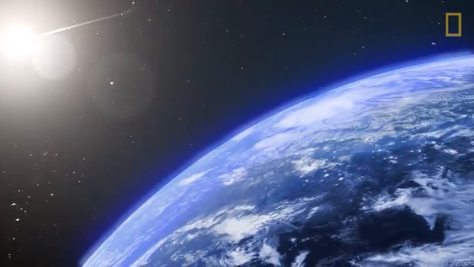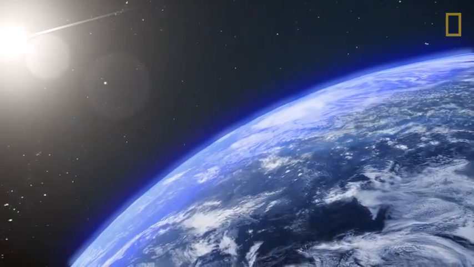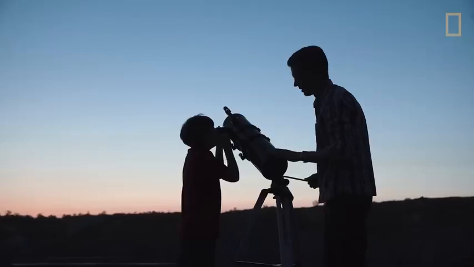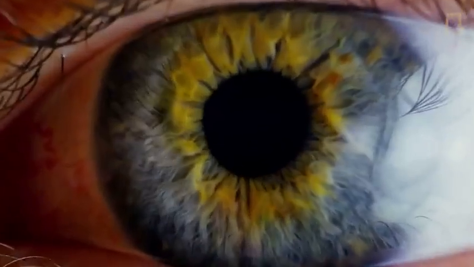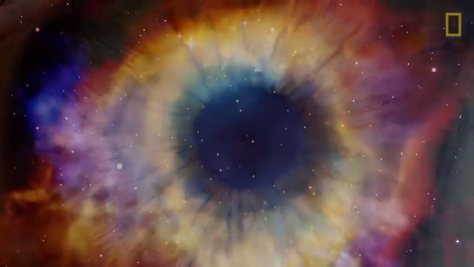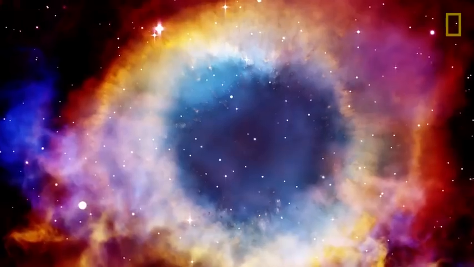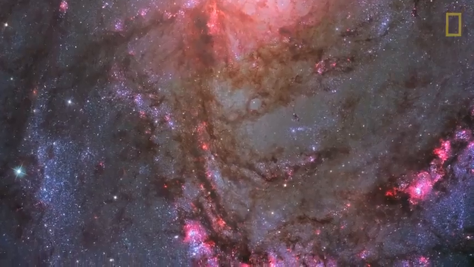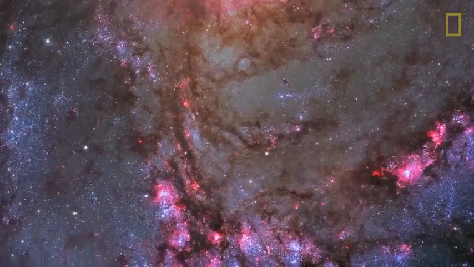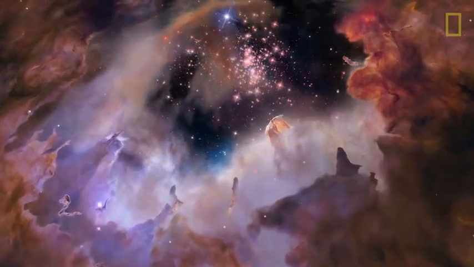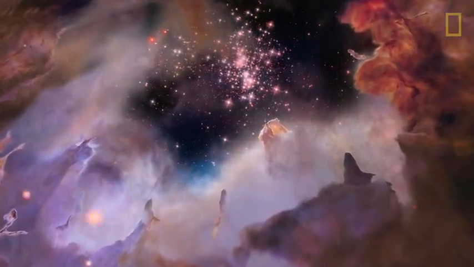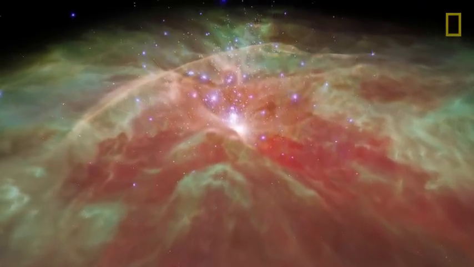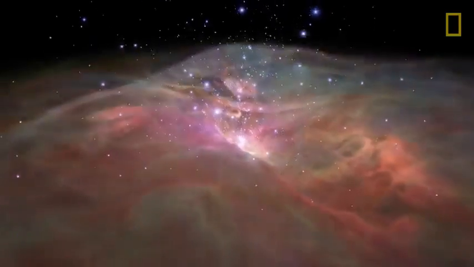In turn, those elements became the building blocks for planets, moons, life. Everything we see today. This ecosystem of everything was only possible because of the many stages in the universe's development. While countless questions about the origins of our universe remain, it's only a matter of time for some long-sought answers to emerge.